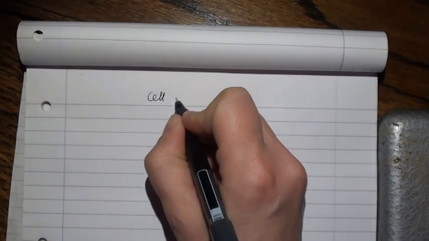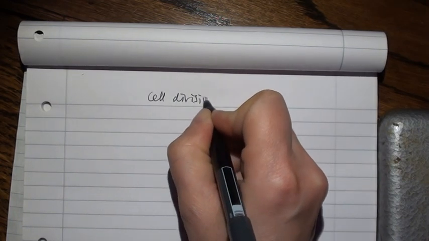And this terminology is really important because without it, it's kind of difficult to make sense of all the processes which are happening during cell division. So that's what we're going to do today. So we're looking at cell division terminology.